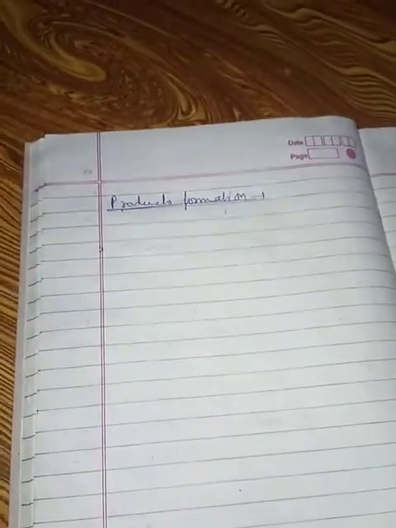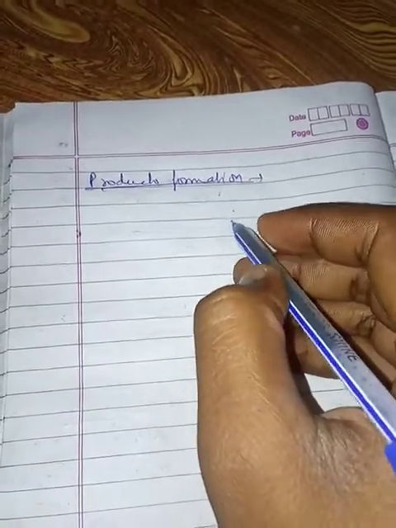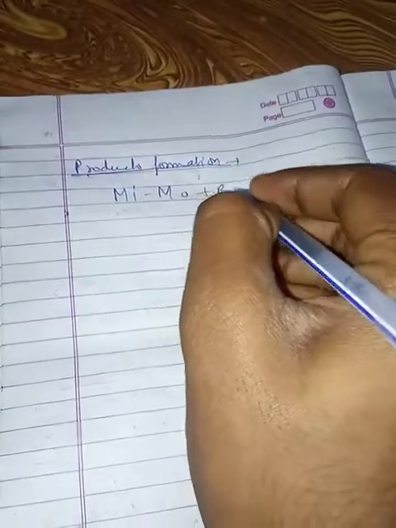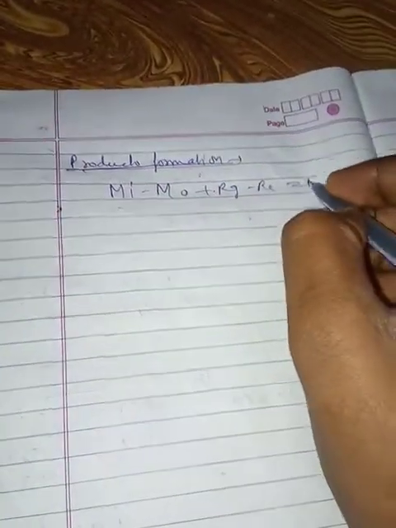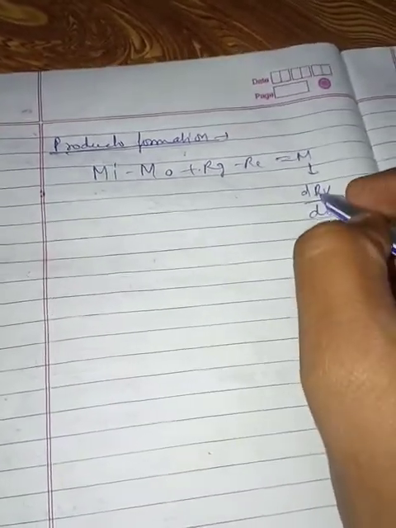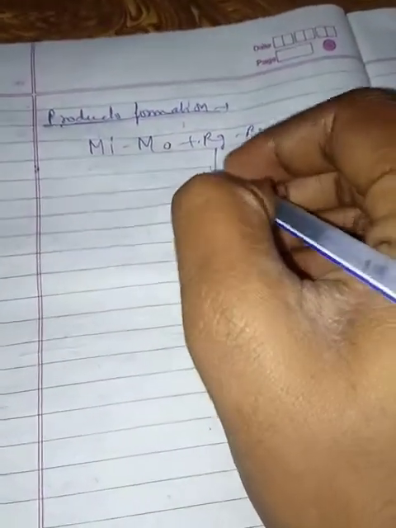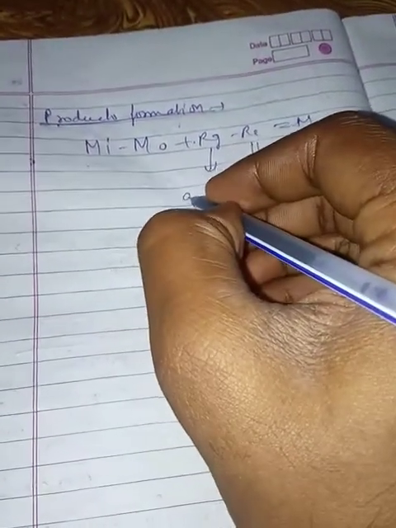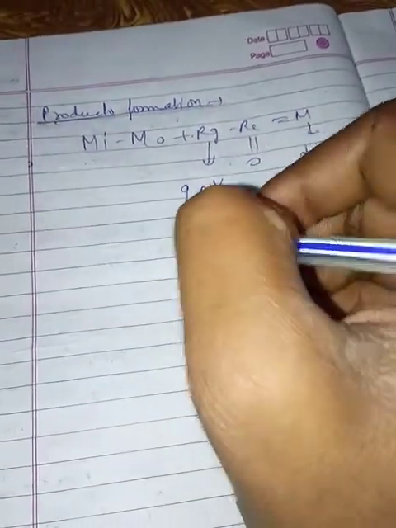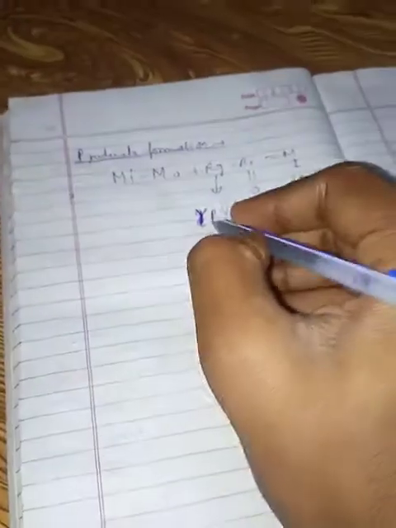Now in this equation the consumption will be 0 and the rate of generation will become, let me write, the accumulation will become d(pV) upon dt, because we have to calculate the product formation. rc will be 0, rg will be rpV. I'm really sorry, this will be rpV.